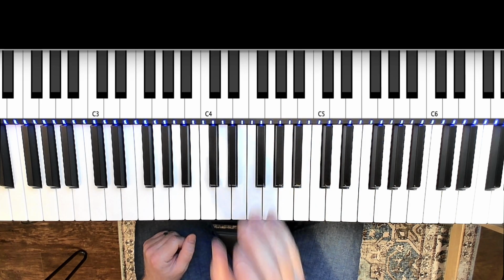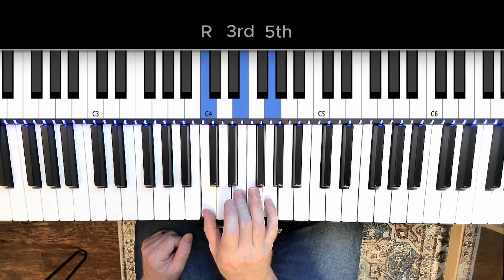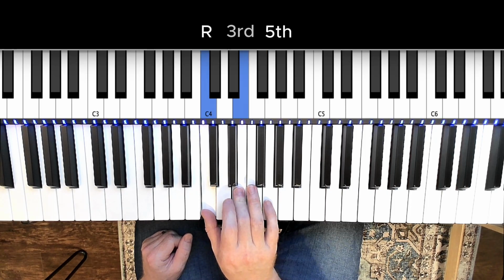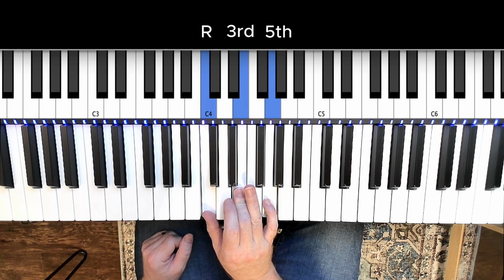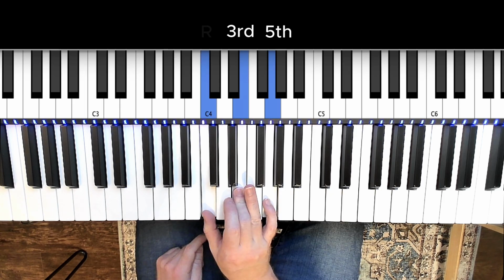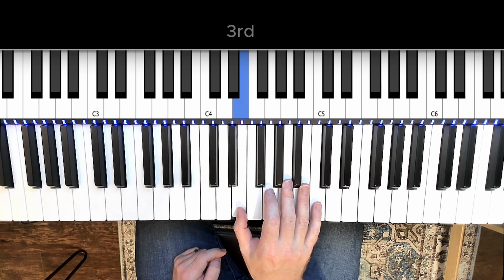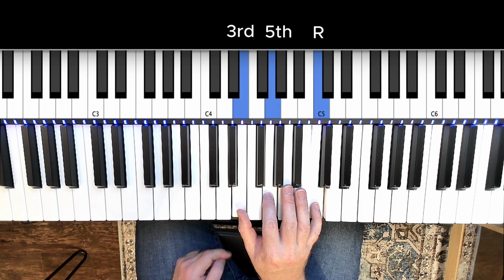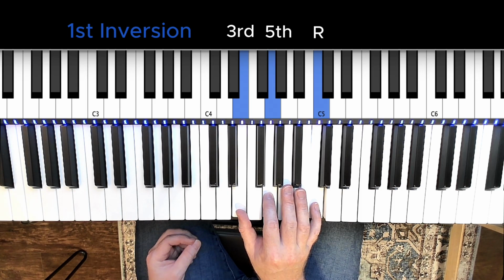If we're taking a root position chord, so we have our C major triad, we have our root, our third, and our fifth. And to create an inversion, what we need to do is reorder these pitches. So if we take our root note C and play it the next octave higher, now we'll have our third on the bottom, our fifth in the middle, and then the root on the top. This is what's called first inversion.